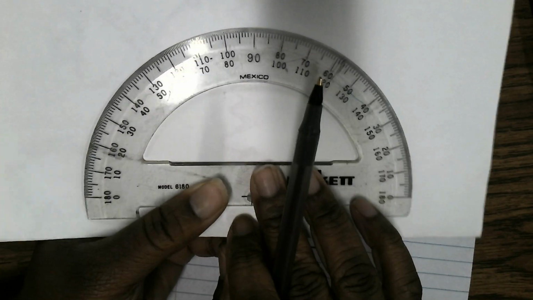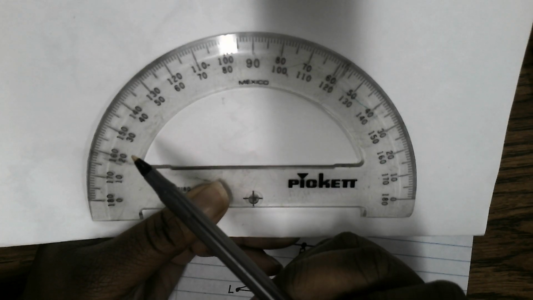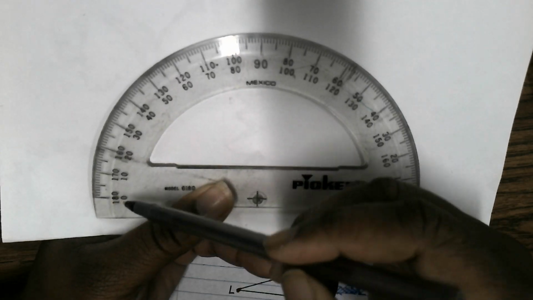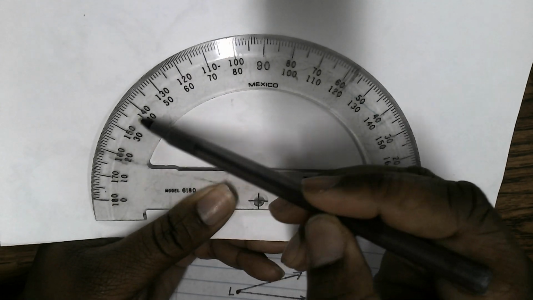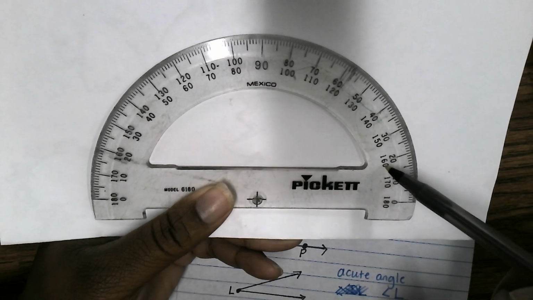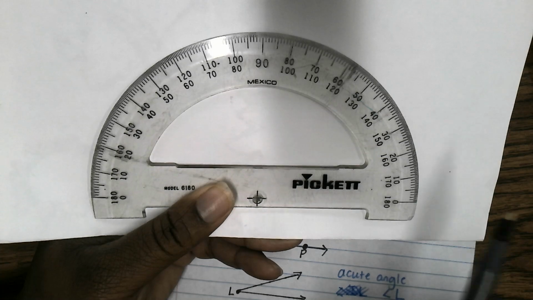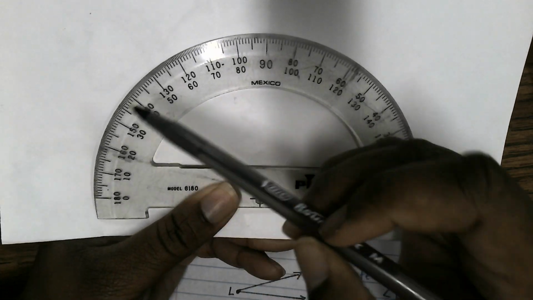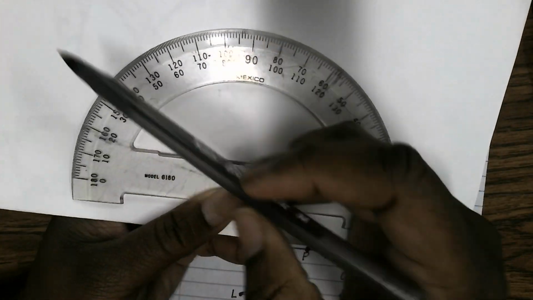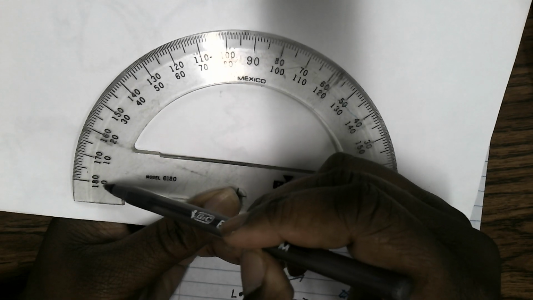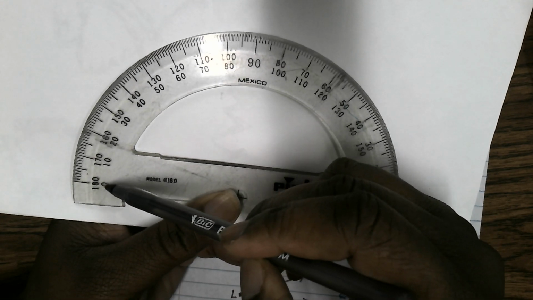The other thing you'll notice, and here's the other thing that usually trips kids up, is that it has numbers on the inside and it has numbers on the outside. Okay? The difference is this. You always want to make sure when you're starting off, you start at 0.